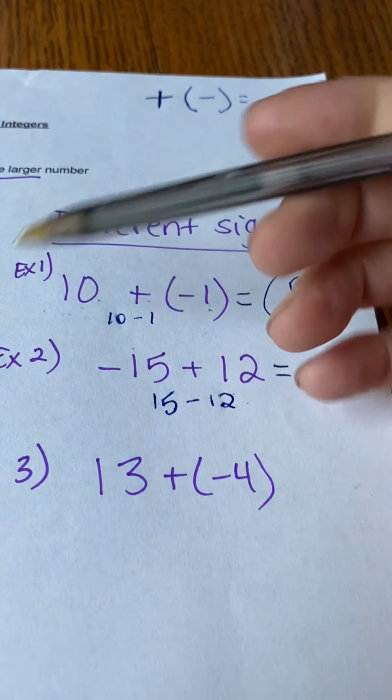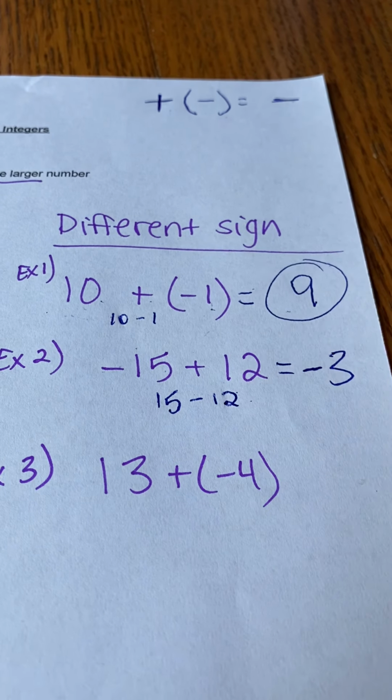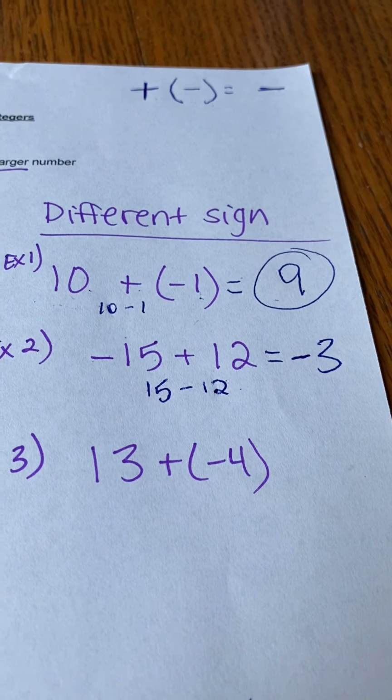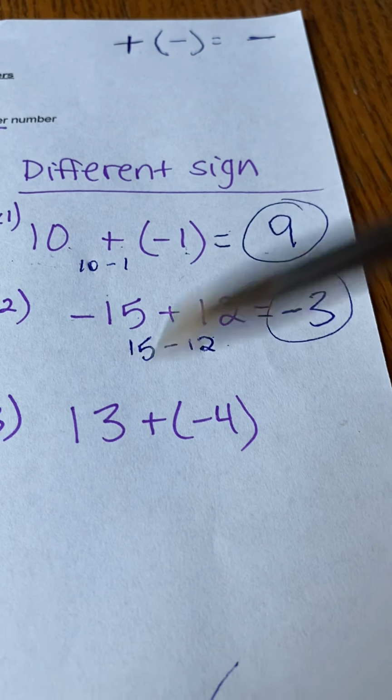That's just a real life scenario, looking at the signs, okay? You're just gonna say, all right, what number's bigger, 15 or 12? 15's bigger, so we're gonna keep that sign. So your answer is negative 3.